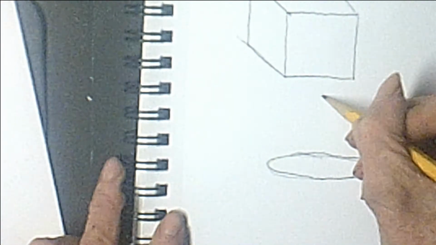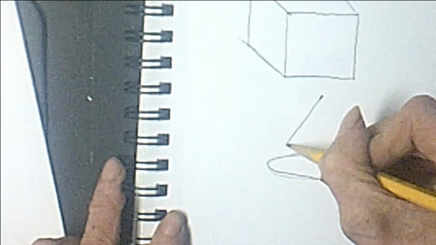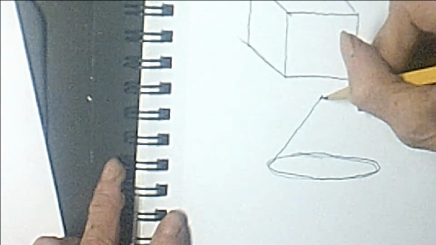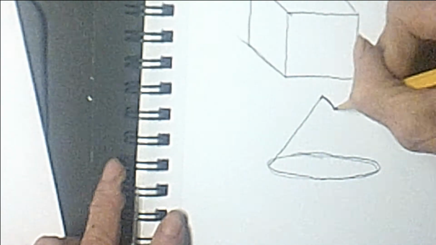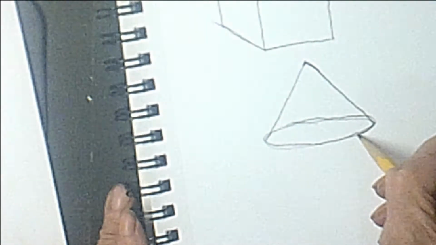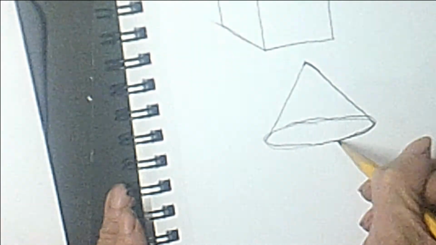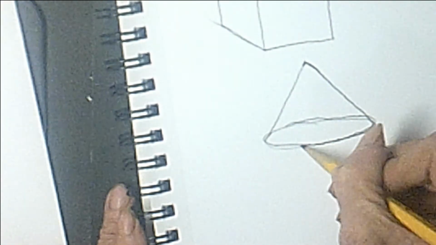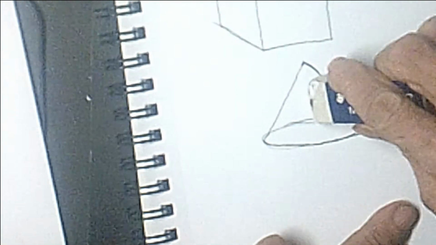You go from point B down to point A, from point B down to point C, and you follow the base around, from point C back to point B. You erase your construction lines. You now have a cone.